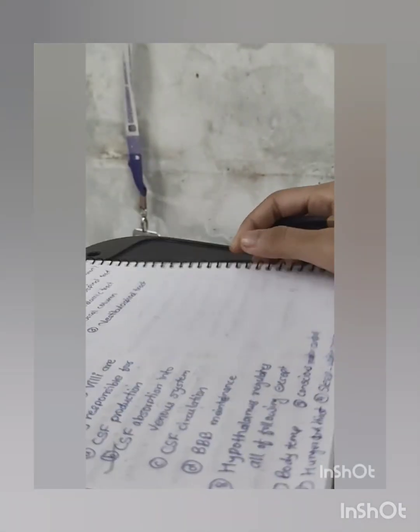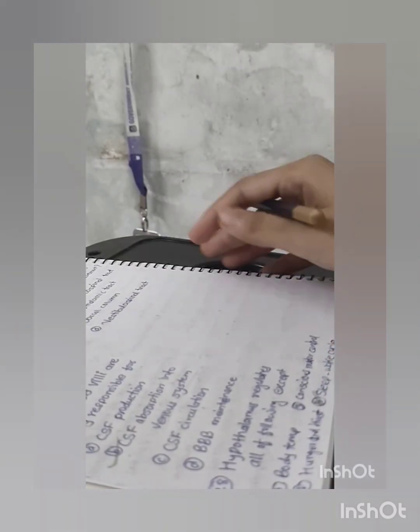The hypothalamus regulates all the following except option first body temperature, option second hunger and thirst, option third conscious motor control, option fourth sleep and wake cycle. Answer is sleep and wake cycle. Very easy. Sleep and wake cycle is controlled by the pineal gland.